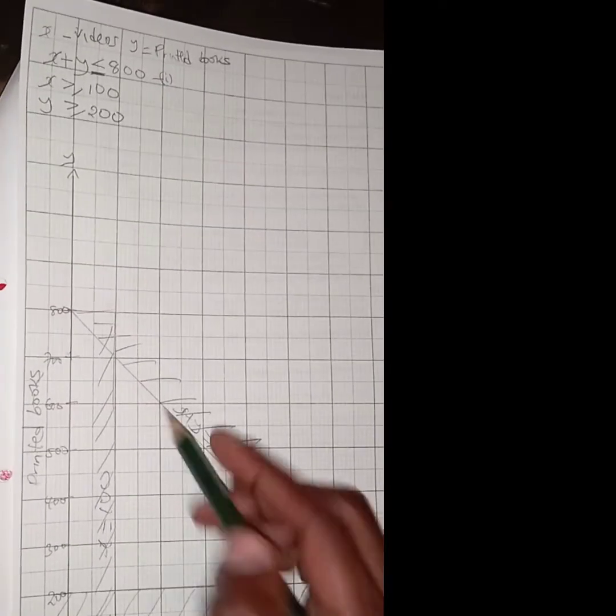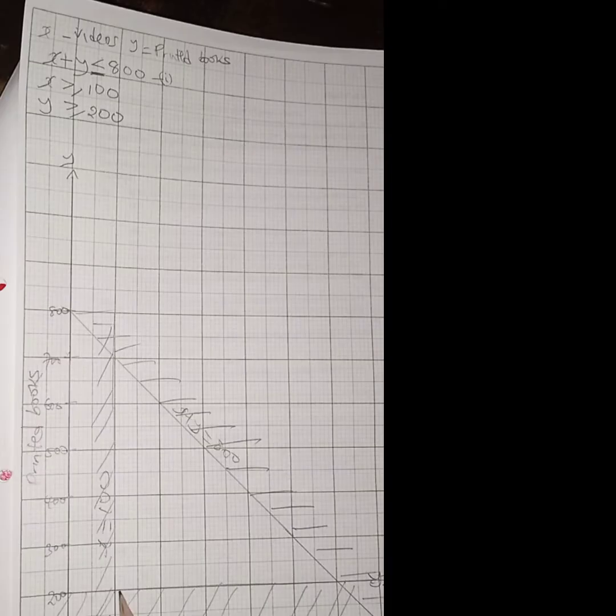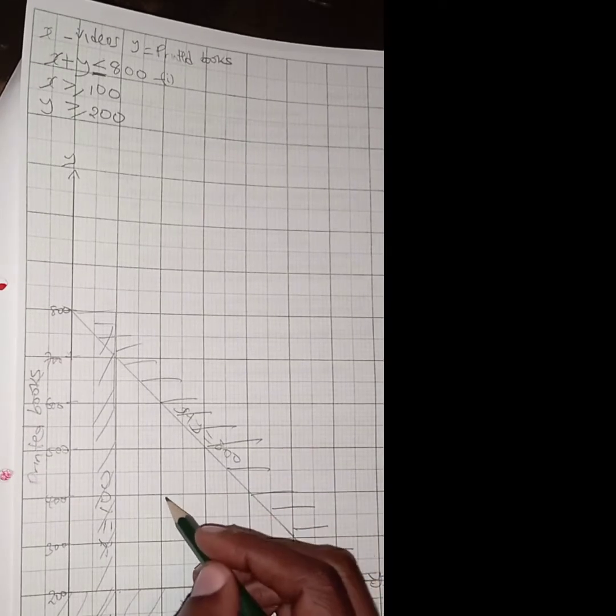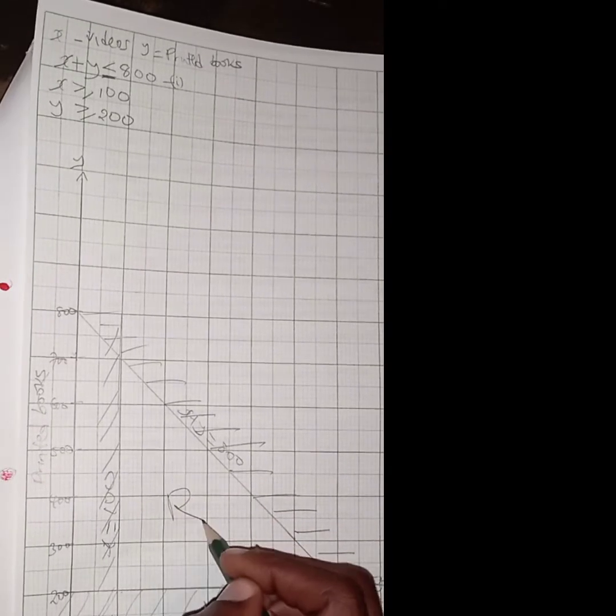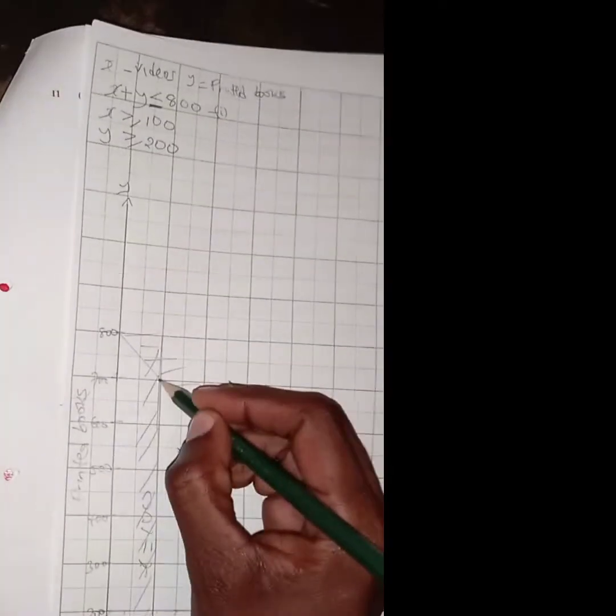Now, have you seen that there are boundaries that have remained on this unshaded part, region R, right? There's this part which has remained.